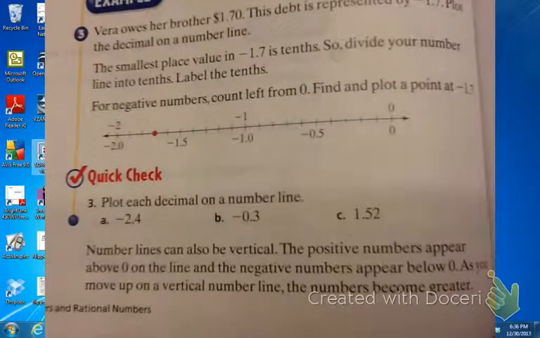And then there's this little reminder at the bottom of the page that number lines can also be vertical. The positive numbers appear above the 0 on the line, where negative numbers appear below the 0. Think of the thermometer. And as you move up on a vertical number line, the numbers become greater.